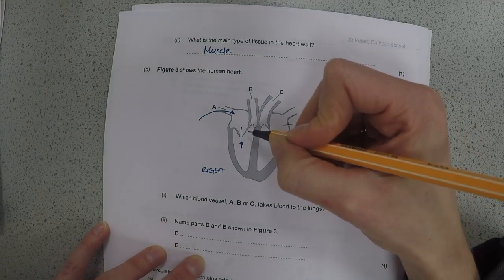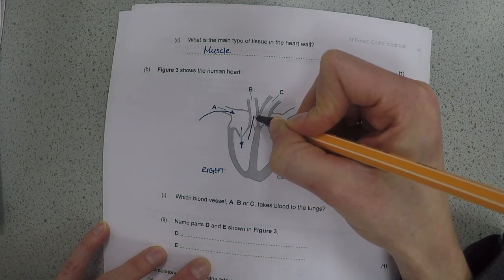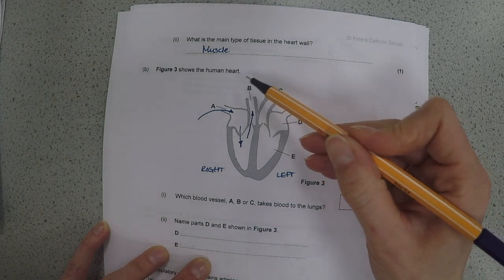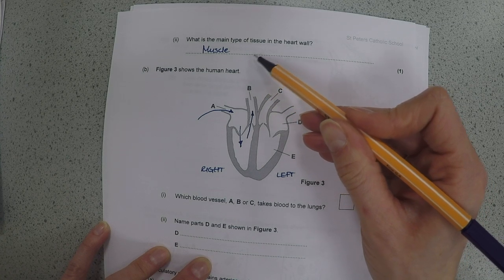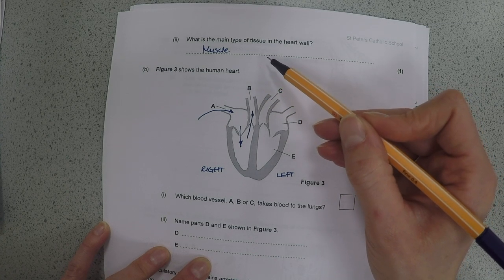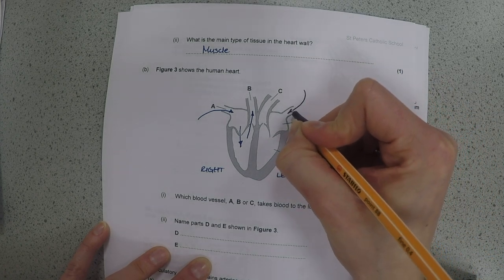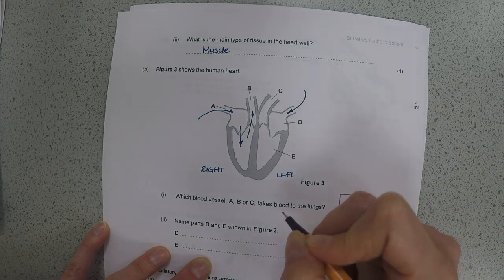The heart contracts and the blood is squeezed up through the pulmonary artery all the way to the lungs, where that blood is going to pick up oxygen from the lungs and then is going to travel back from the lungs to the heart in the pulmonary vein.